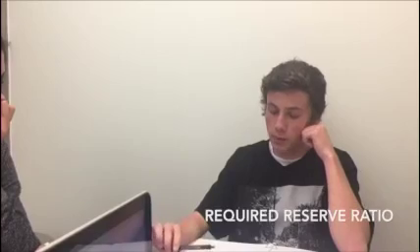So the required reserve ratio is the required amount of money banks are supposed to keep of people's deposits, and the Fed kind of controls how much this is. So right now it's at 10%. The remaining 90% are the excess reserves, and that's what banks give people when they get a loan. And the banks make money off of giving people loans through the excess reserves, through the money multiplier effect.